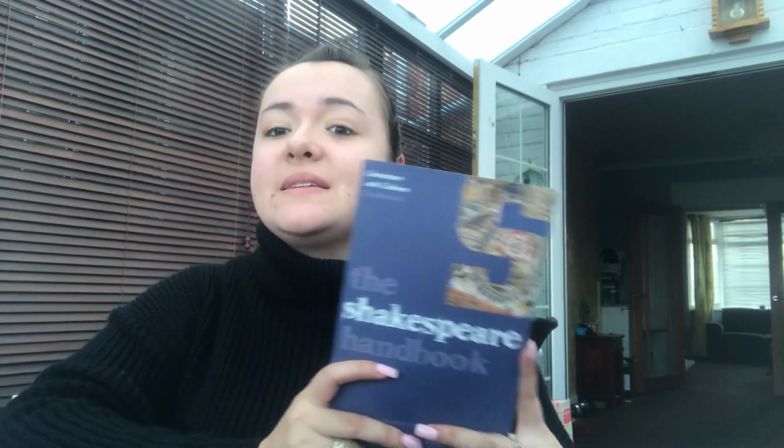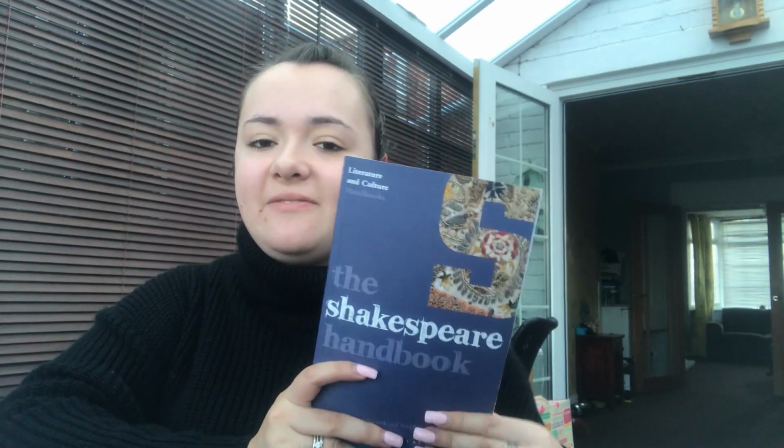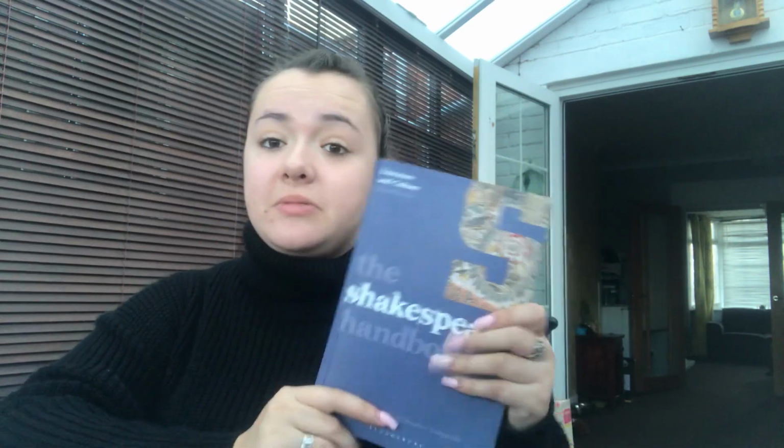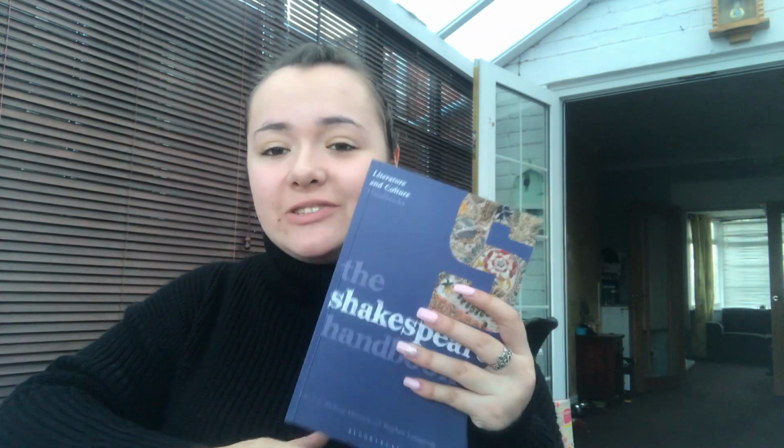Obviously this is definitely an English lit thing. This is very critical reading. But it's actually quite alright. I thought it would be quite boring when we were given our list of books and this was on here. I was like, okay. But actually I quite enjoy reading this compared to actually reading Shakespeare.